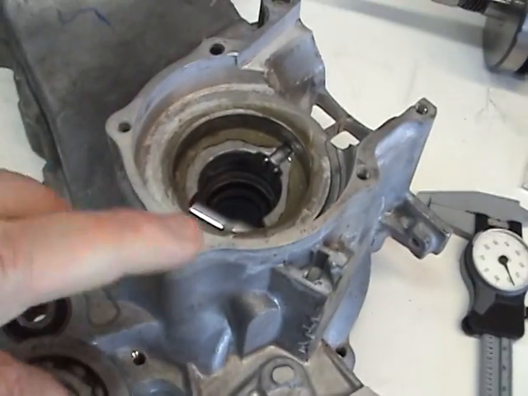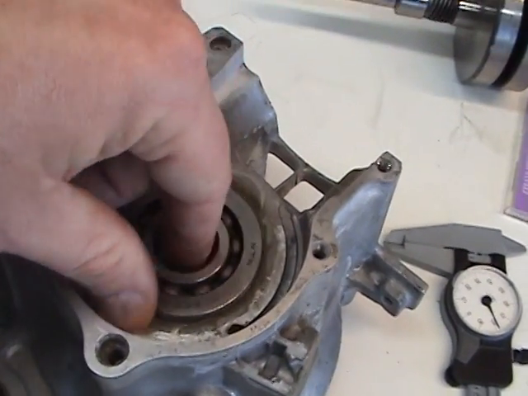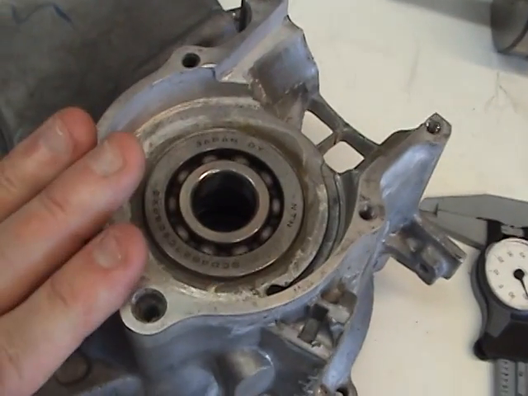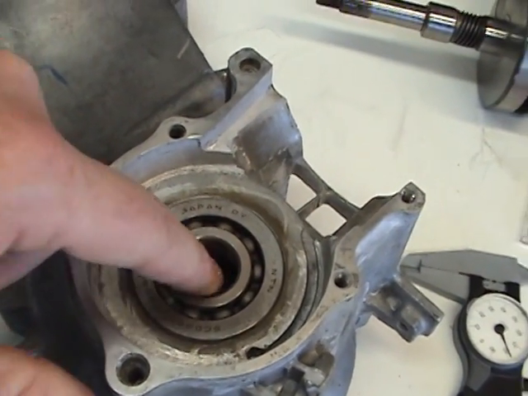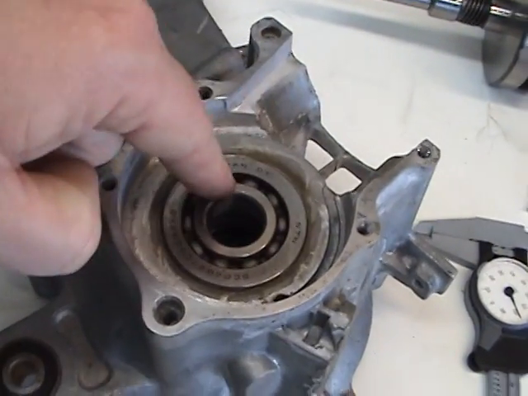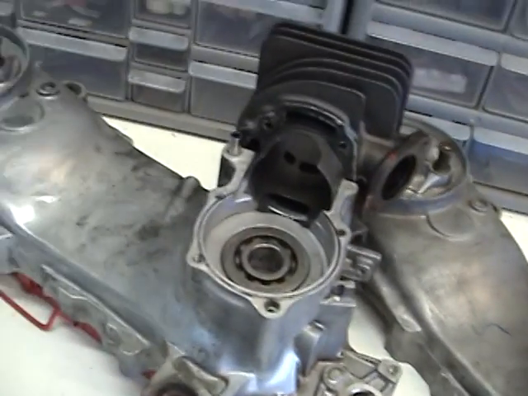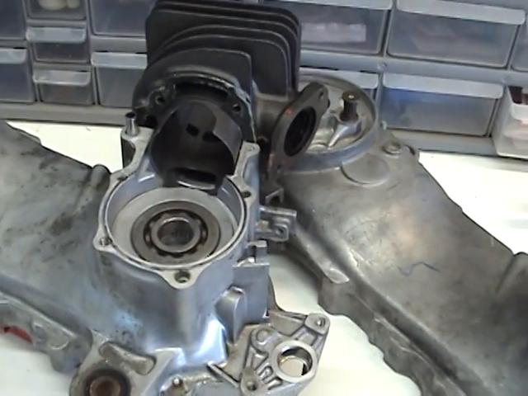But after you keep working on this, then you'll come back and you'll drop your dummy bearing in again, and you'll put your crank in there and check it. And you may have to do it 20, 30, 40, 50 times. It doesn't matter.